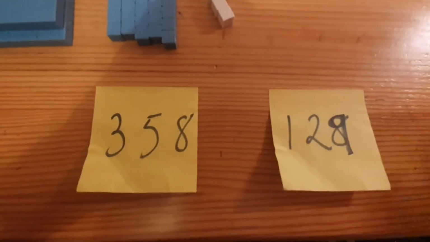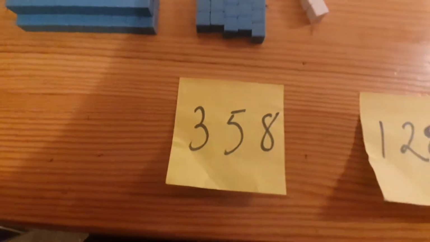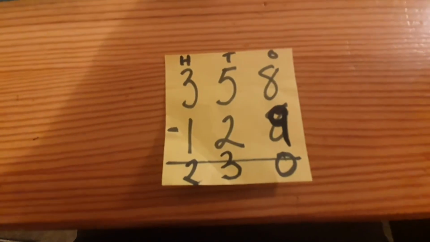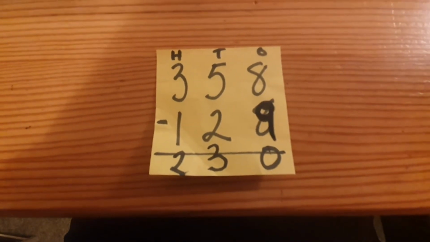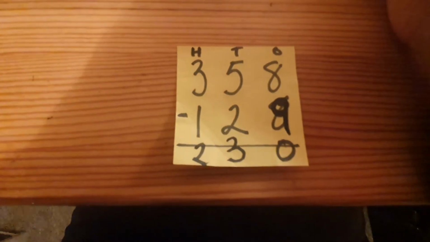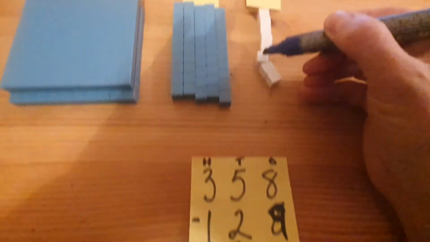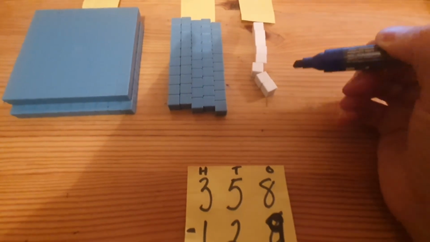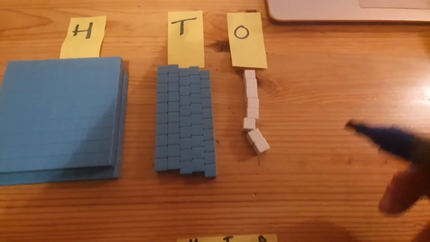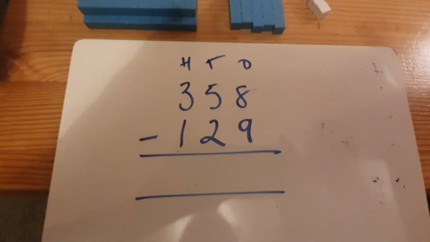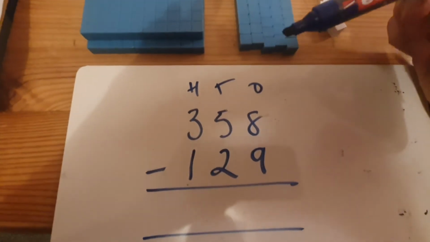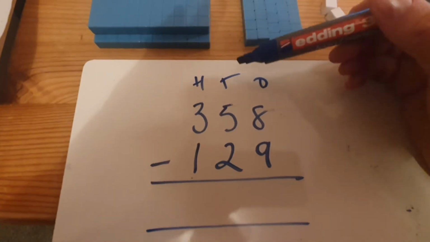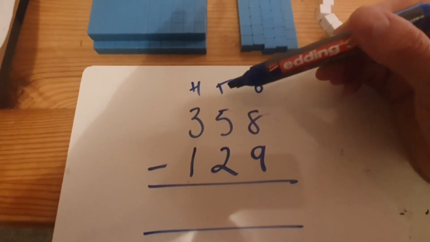So now we can't do 8 take away 8. We've got 8 take away 9. Now can we do that? 1, 2, 3, 4, 5, 6, 7, 8 take away 9. So we can't do that. So what are we going to do? So all we need to do is take a 10 from next door, don't we?